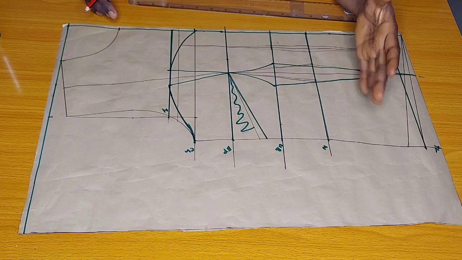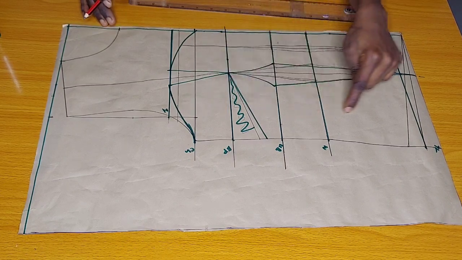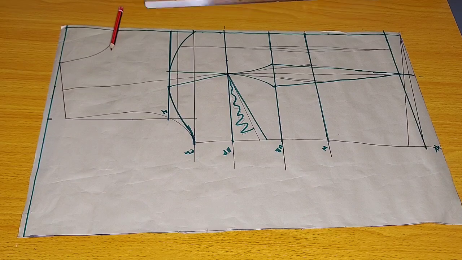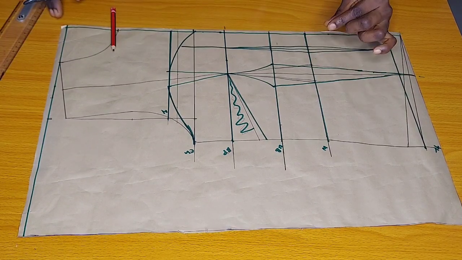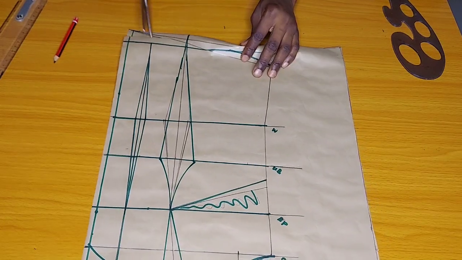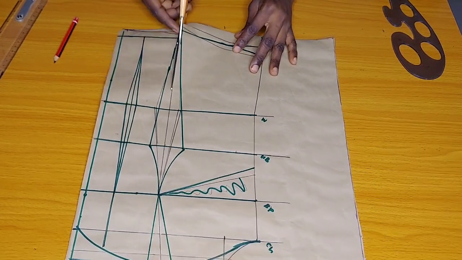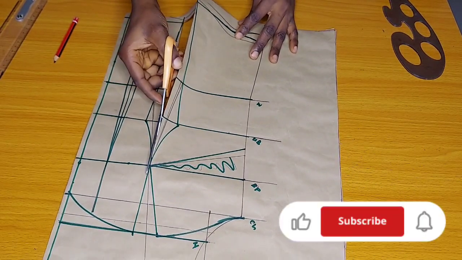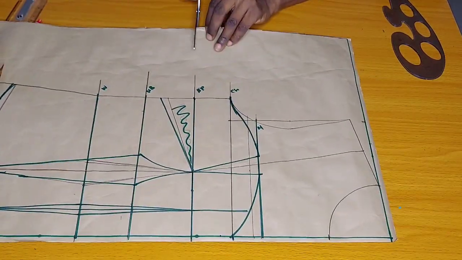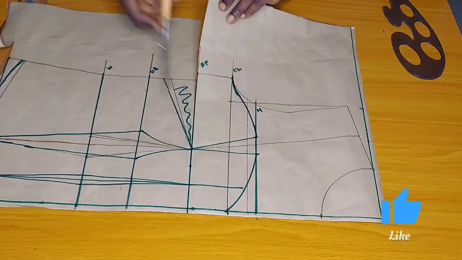So you can do another one by the side if you like, but if you have to do another one, you need to close the bust dart before that. So what I'm going to do now, I'm going to open up this waist dart, or I just open up the shoulder line so that I'll be able to close my bust dart. After which you have opened the waist dart, you come to the bust point line and slash through up to the bust point, but do not cut it off.